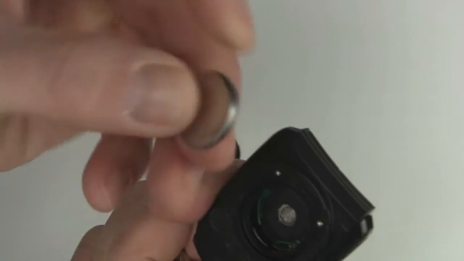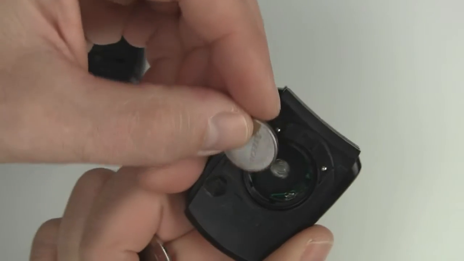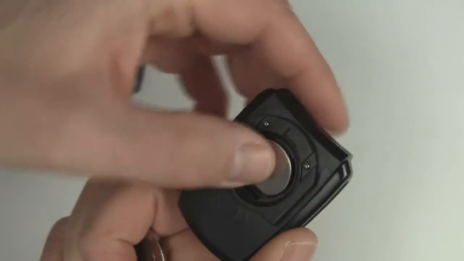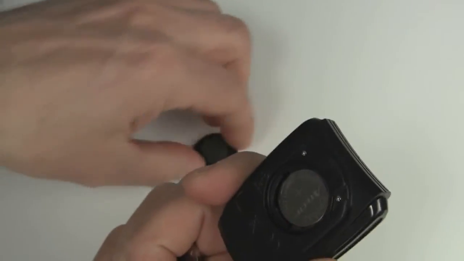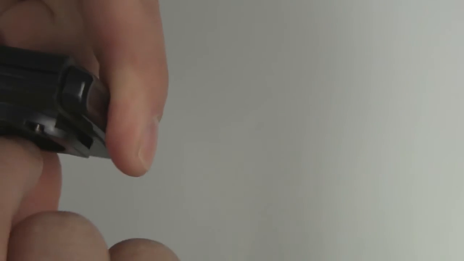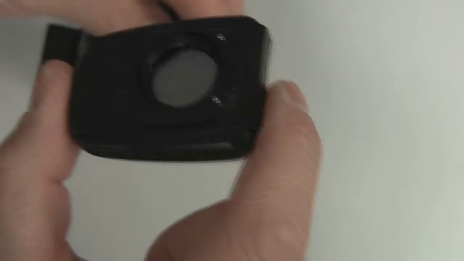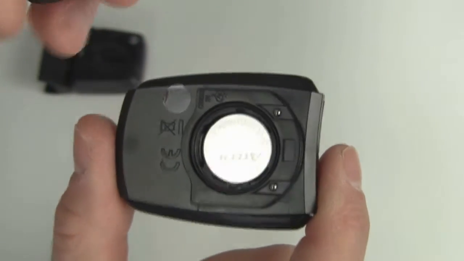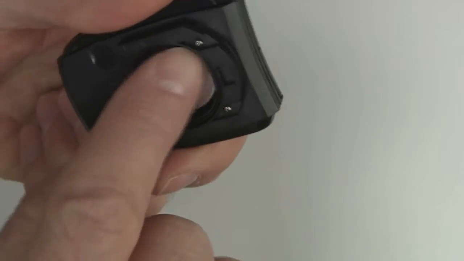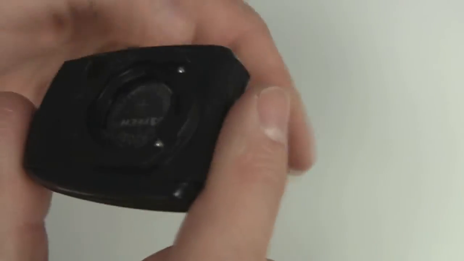And the battery would go in with the positive facing you if you're going to replace it. So you just pop it in, make sure it's in place, get the cap, put it back on, and there is a little seal on the inside here. You can't see it too well, but there is a little rubber seal, so make sure that's in place, and that'll make sure the unit's waterproof, and make sure it's clean. Sometimes you get dirt and grime build up on there, so make sure that's nice and clean.